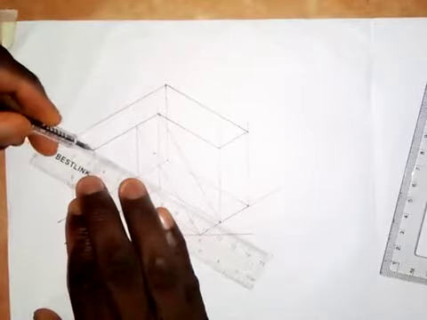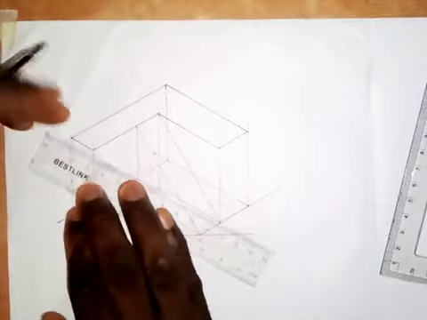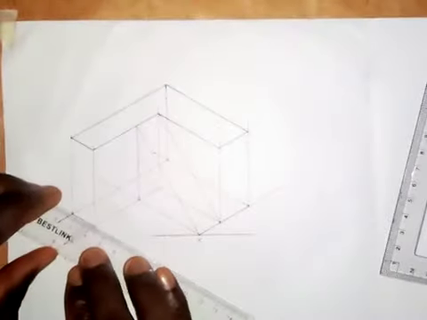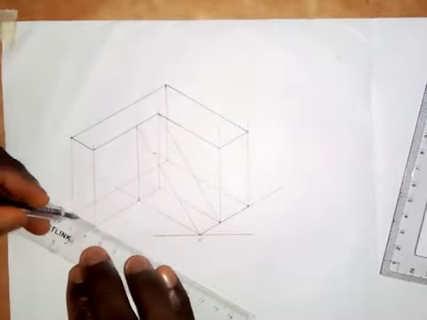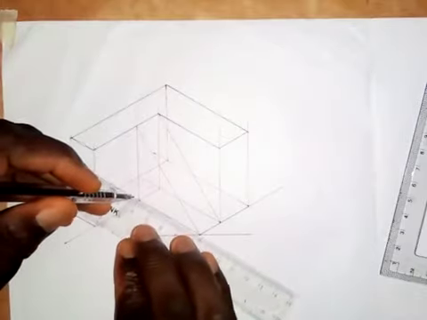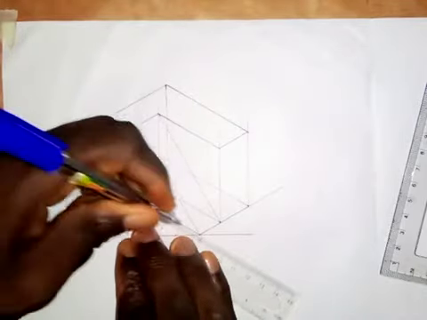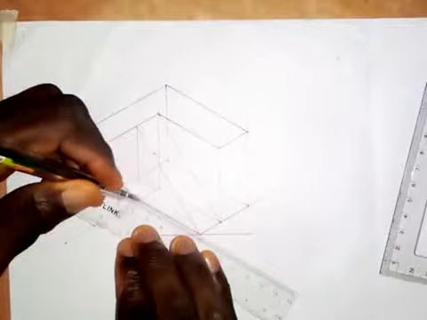Okay, so we are moving on. The next thing that I'm going to do here, I also need to make this thick from here to here. So this will also be a thick line from here to here, like this. Okay, so I have thickened this part.